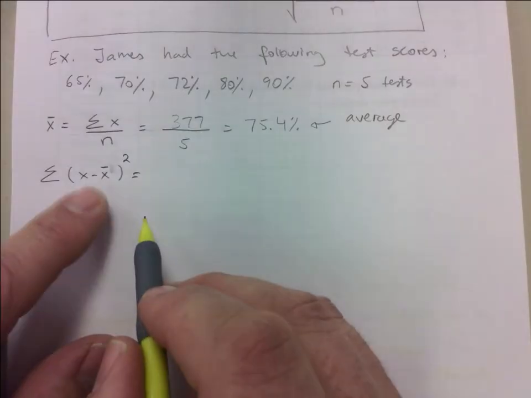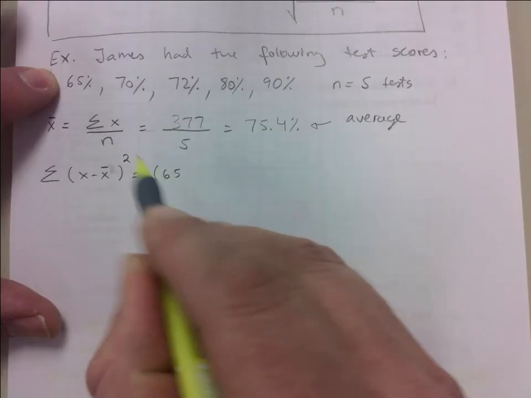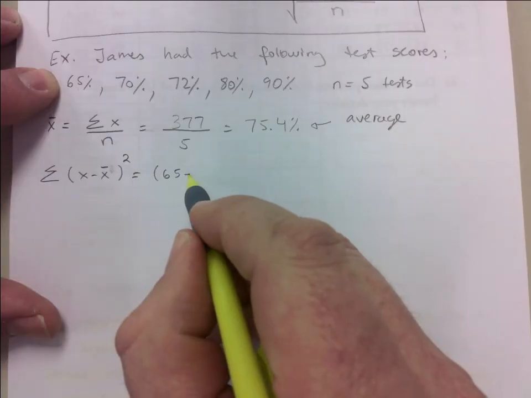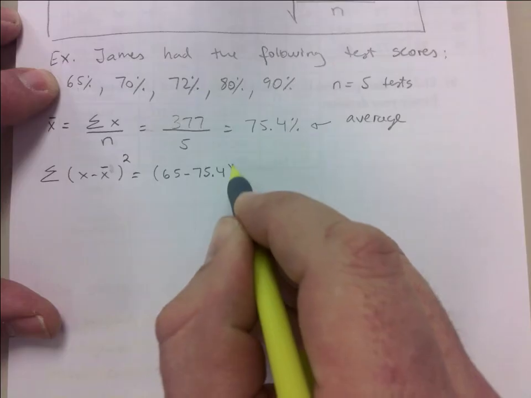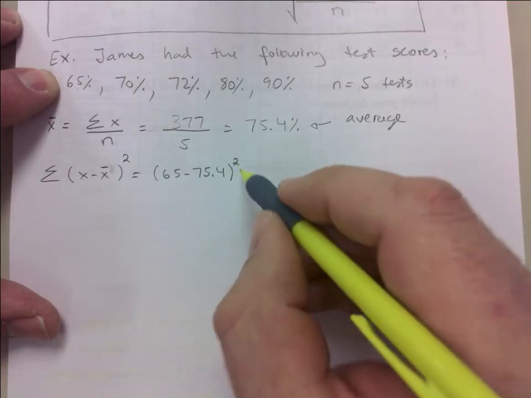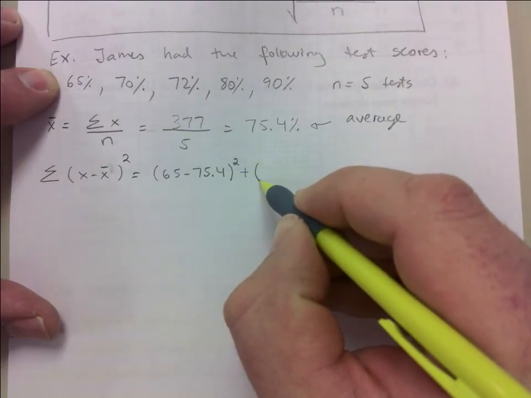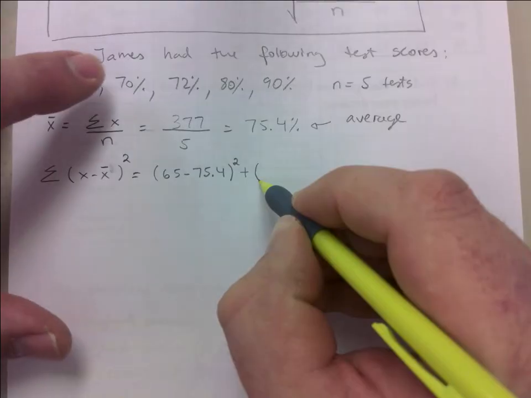So what does this mean? I will go 65, so the x value that I'm considering, minus 75.4. So I'm going to subtract the mean, square it. Then I'm going to add the next one, which is 70.